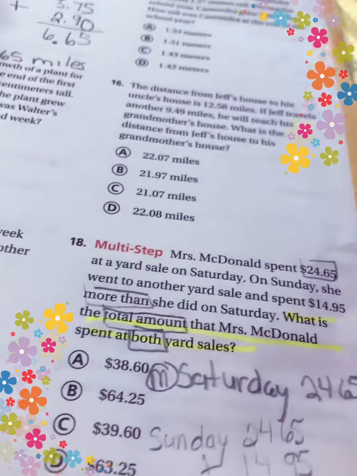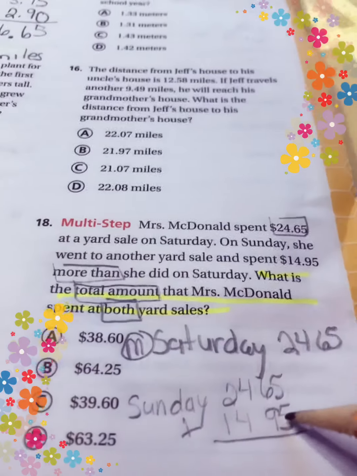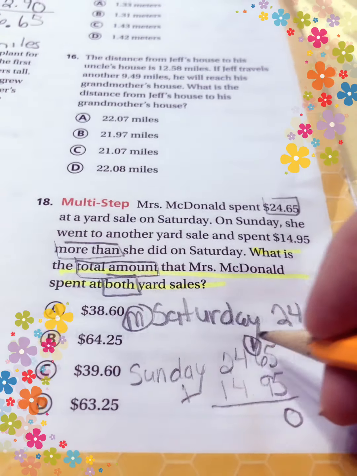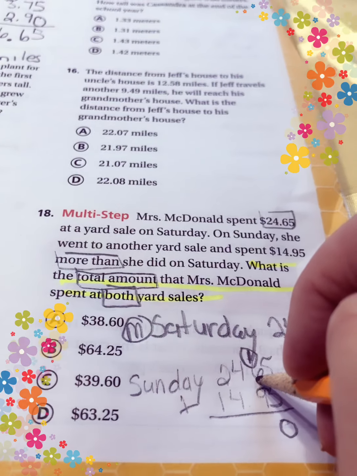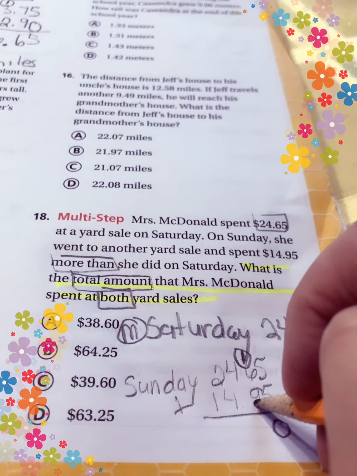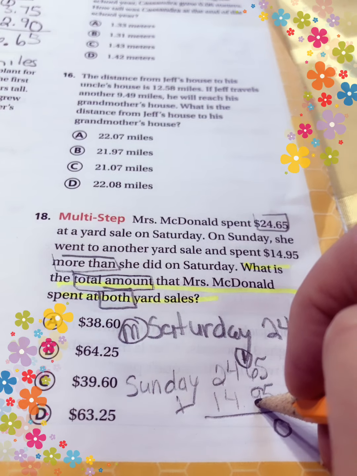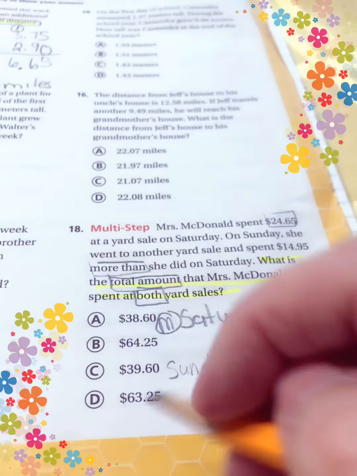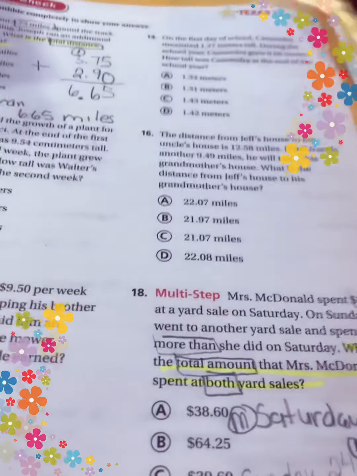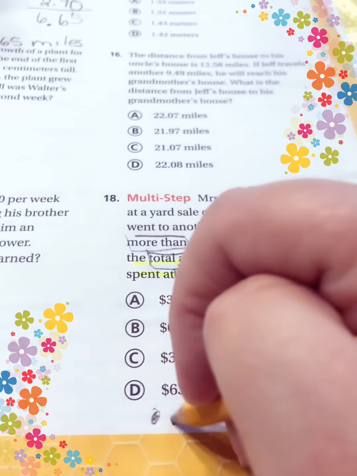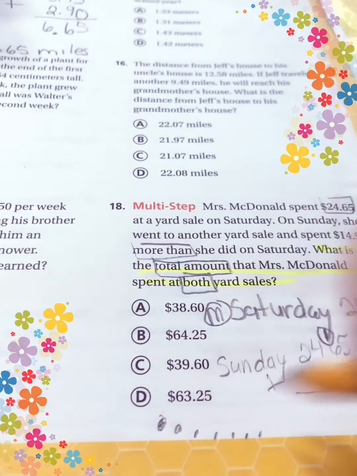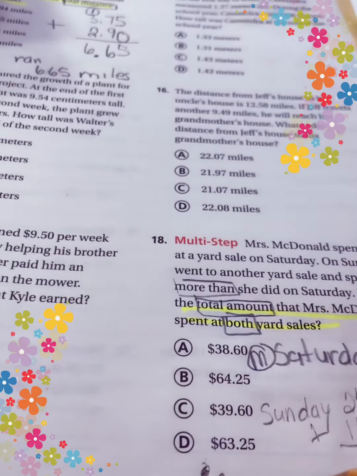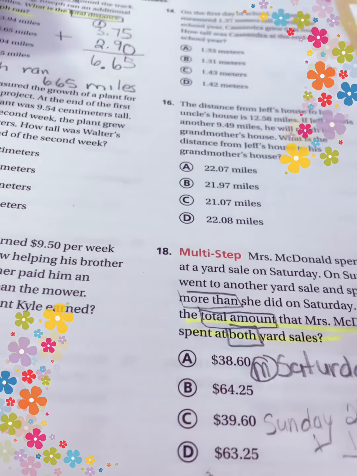So on Sunday, she spent 5 plus 5 is 10. I'm going to bring down my 0, carry over my 1. 1 plus 6 is 7, plus 9 is 16. Yes, I'm going to use my fingers. Now I'm going to use dots. How about this? 9, 10, 11, 12, 13, 14, 15, 16. Okay, nothing wrong. The 17, it's 7 dots. 1, 2, 3, 4, 5, 6, 7. Oh, I have too many.